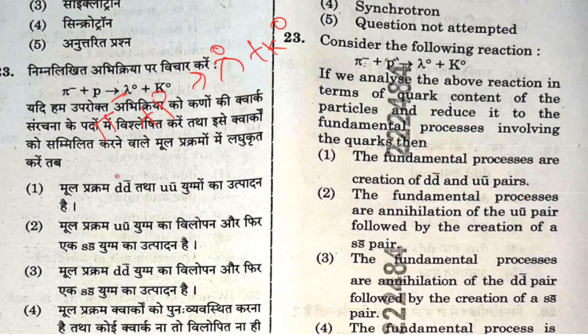For pi minus, we know it is u bar d. For proton, it is UUD. For lambda naught, it is UDS, and for K 0, it is S bar d. So you can say that the fundamental processes are annihilation of the u u bar pair followed by the creation of s s bar pair. Okay, so your correct option is option 2.